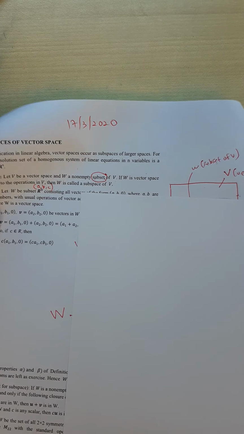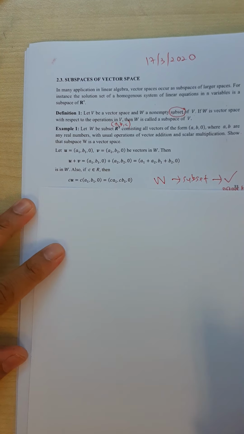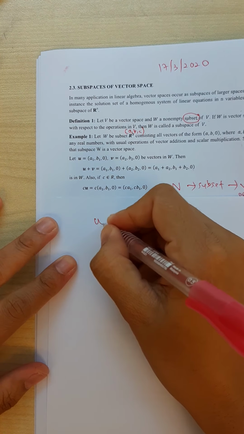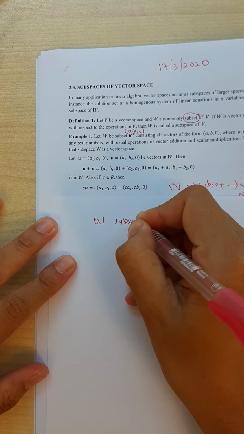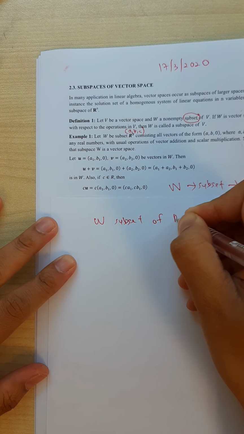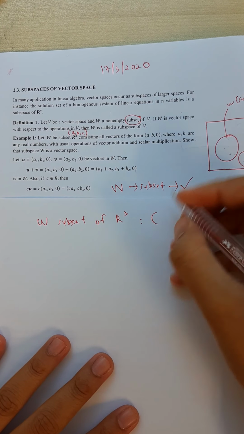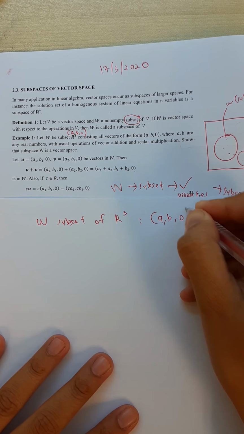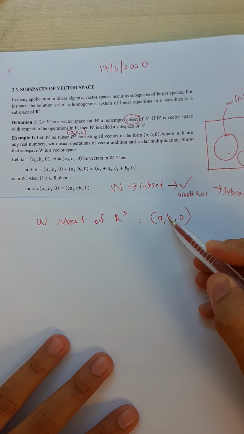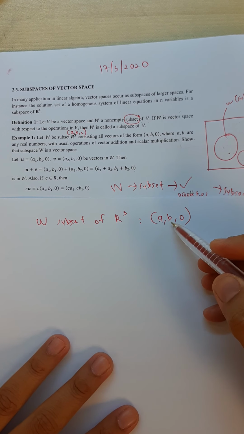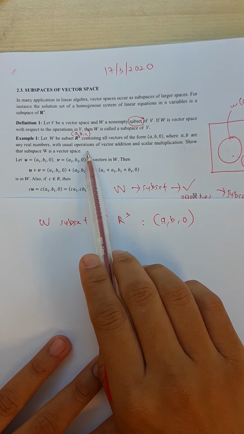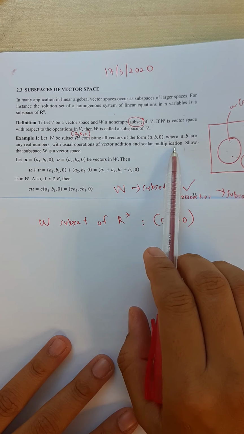Alright, let me just sketch this one here. So you have W, which is a subset of R3. And the form of this W here is given by A, B, 0, where A and B are any real numbers, right? With the usual operations of vector addition and scalar multiplication.